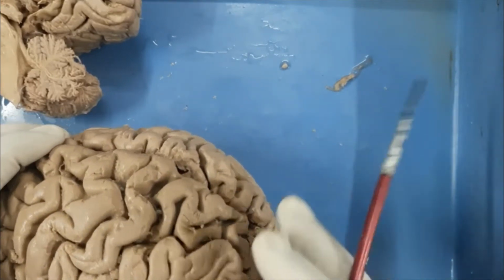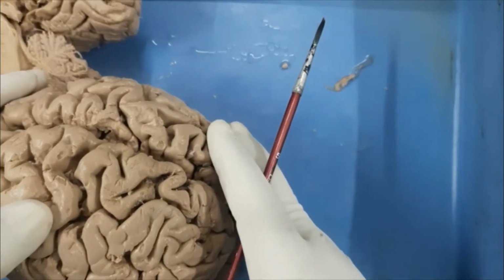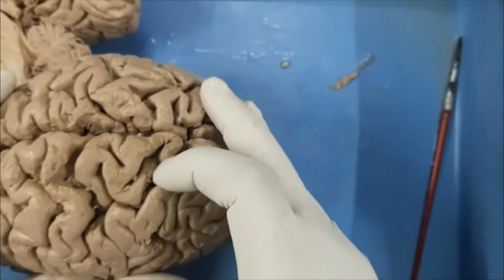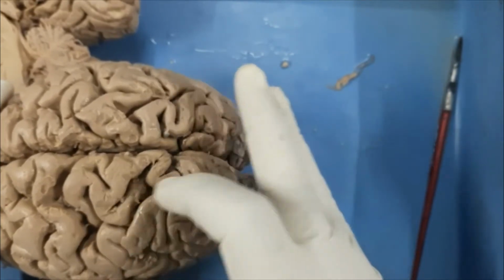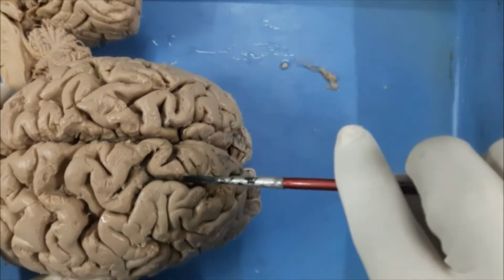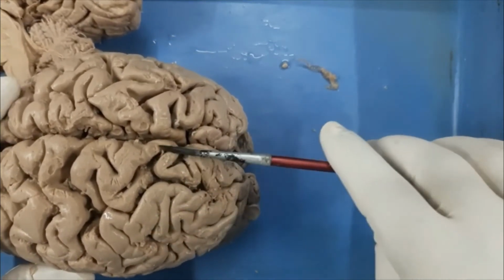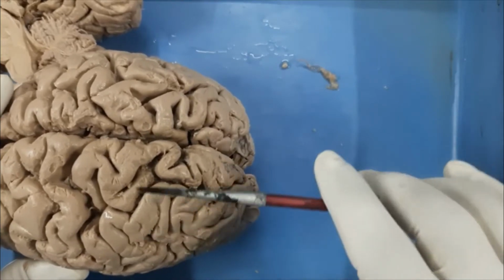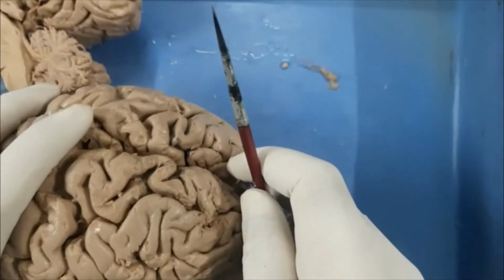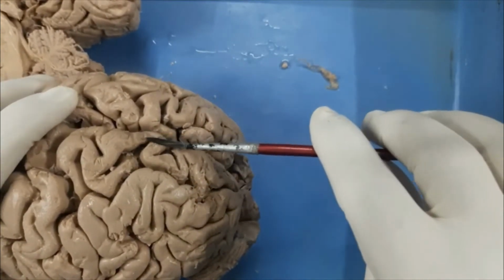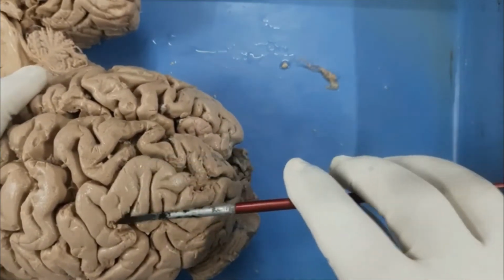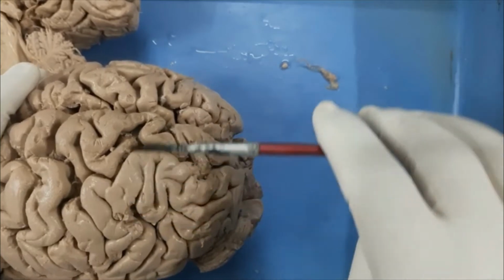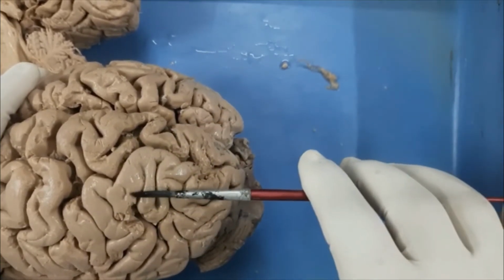So this area is the parietal lobe, where we have seen the postcentral gyrus and postcentral sulcus, and I am trying to show you this horizontal sulcus here. See this? This horizontal sulcus is called the intraparietal sulcus, which will divide the gyri running anteroposteriorly into two different parts or lobules. This is the superior parietal lobule, which is above the intraparietal sulcus, and below this is the inferior parietal lobule.